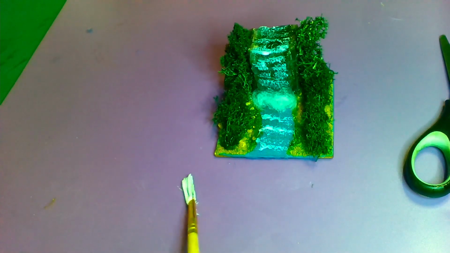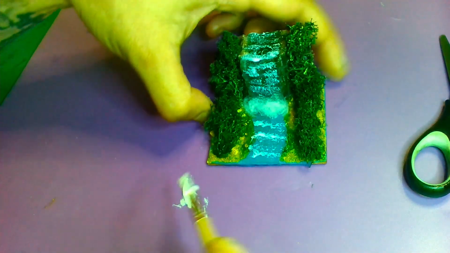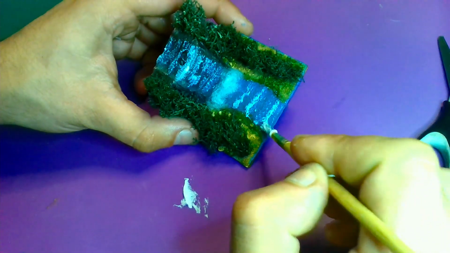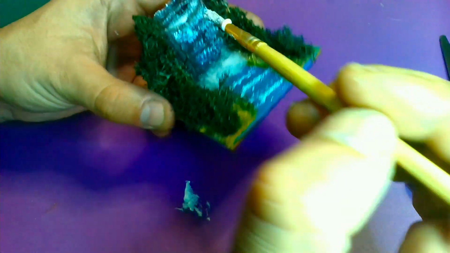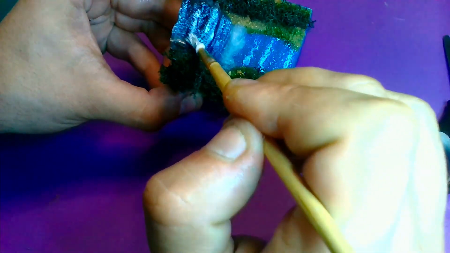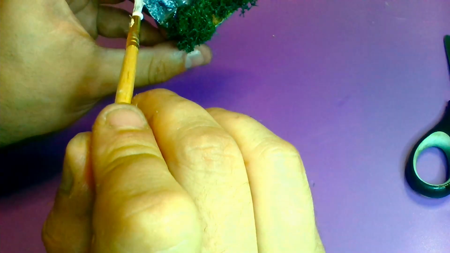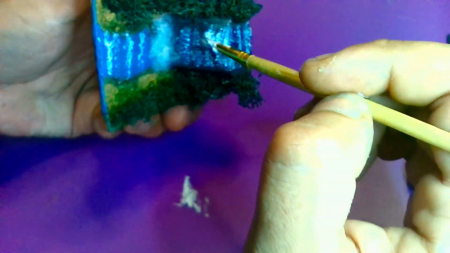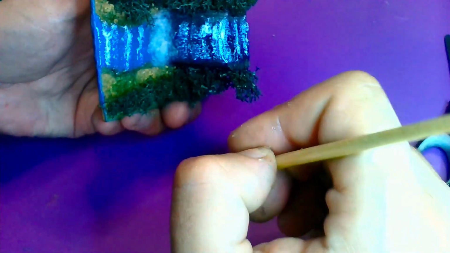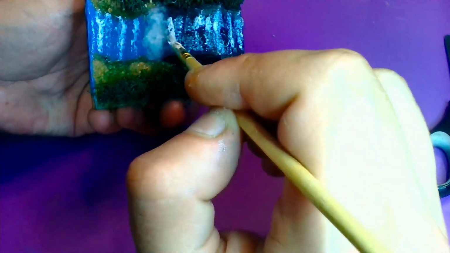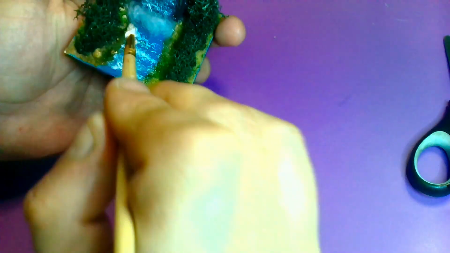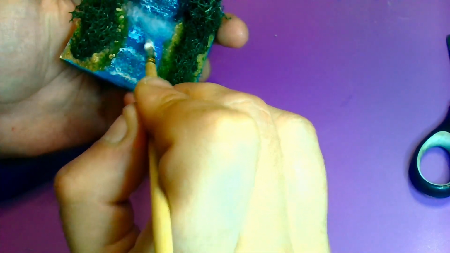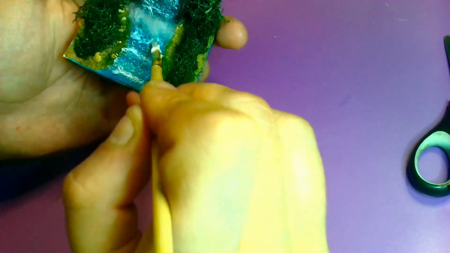So by using just a bit of white silicone, you can create these waves. Something like this.